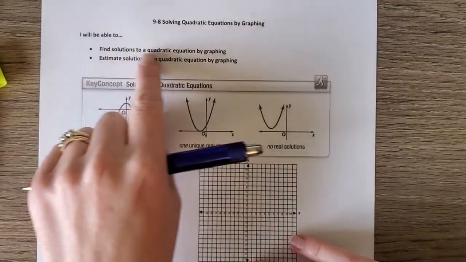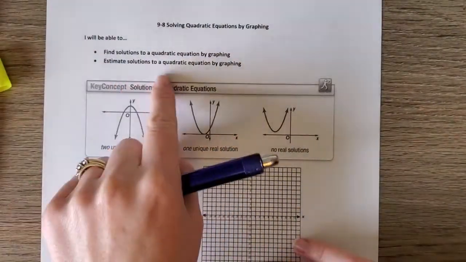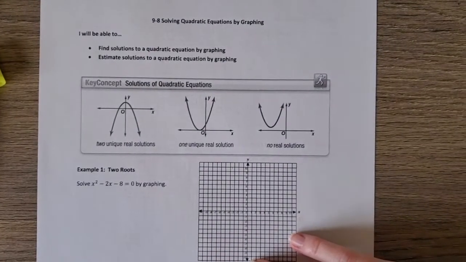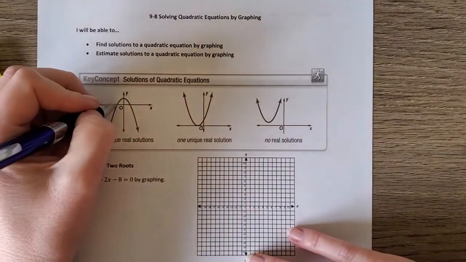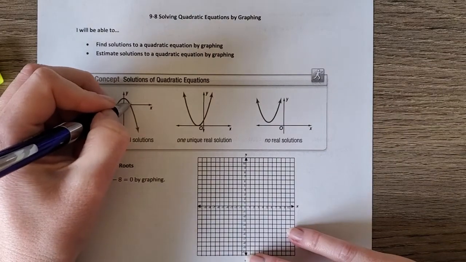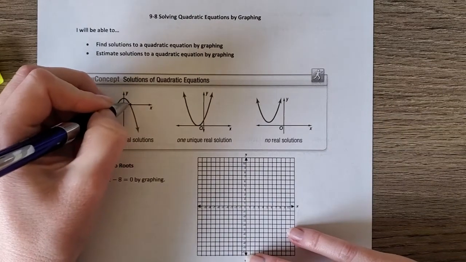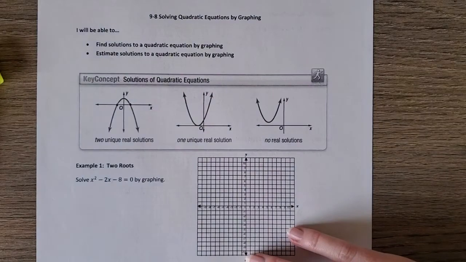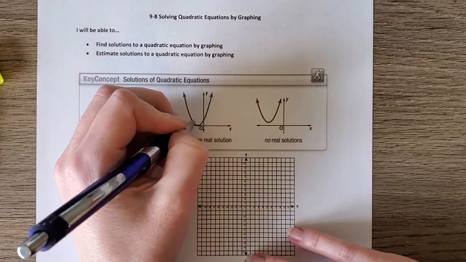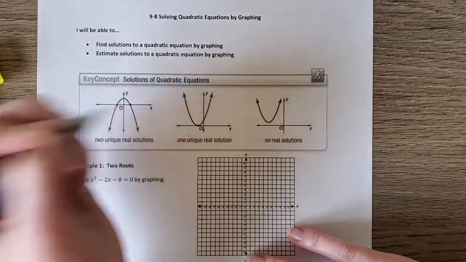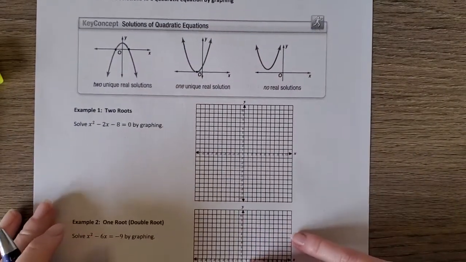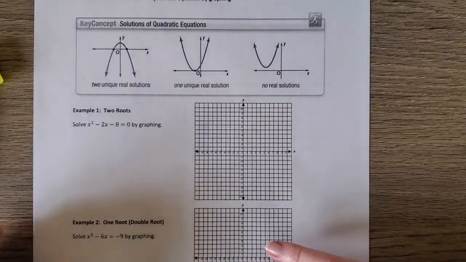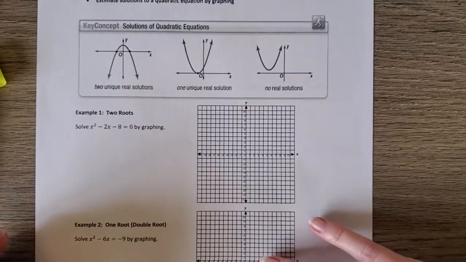So we're going to be able to find solutions to equations by graphing and estimate the solutions when we can't find the actual solution. There are three situations that can happen when we graph. We can have two solutions. It crosses the x-axis at 2 points. One solution in which it hits the x-axis and bounces back, or no solutions, it never touches the x-axis. So let's look at the different cases of what's going to happen, and then you'll have some practice to do on your own.